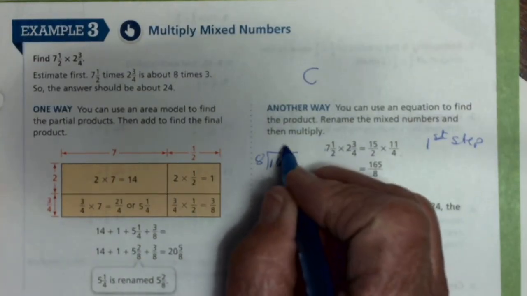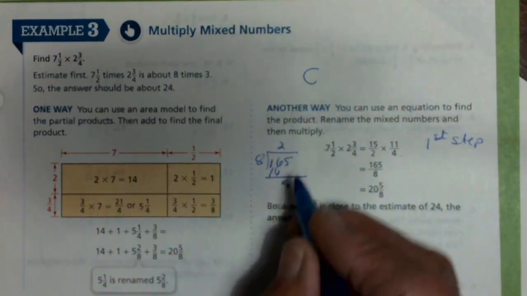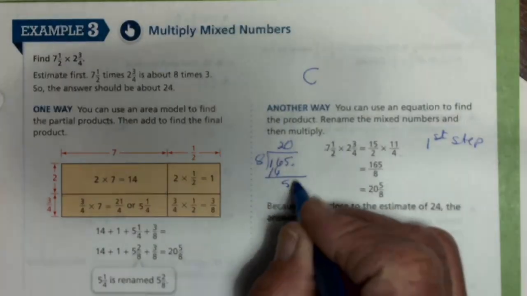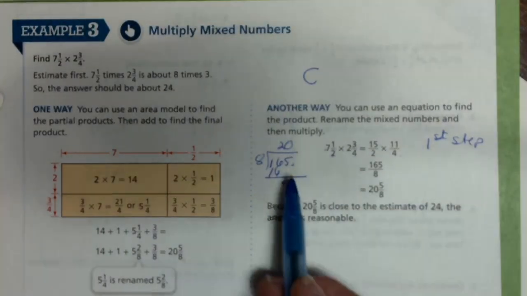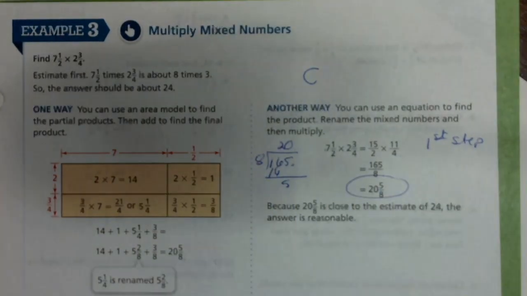So 8 goes into 16 2 times. 2 times 8 is 16. Bring down the 5. Oh, it won't go. So we've got to put a decimal there. But we don't want a decimal, we want a remainder. So that's how we get the 20 and 5/8 right there, just like that.